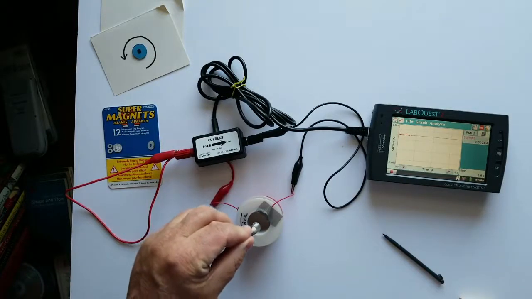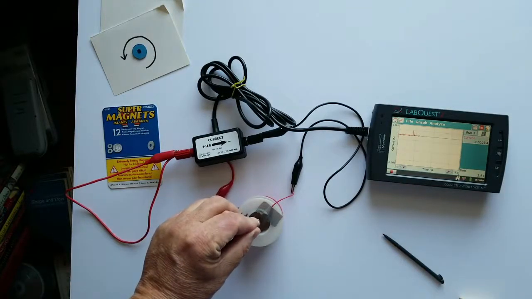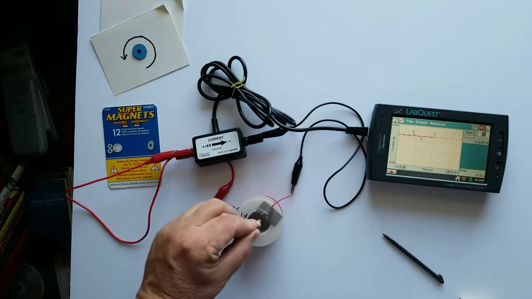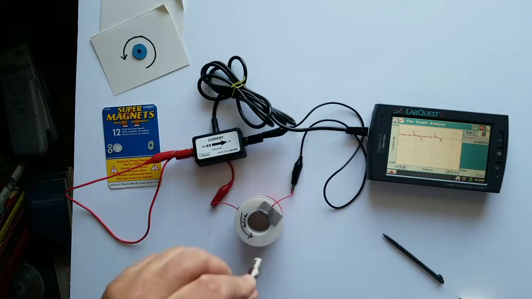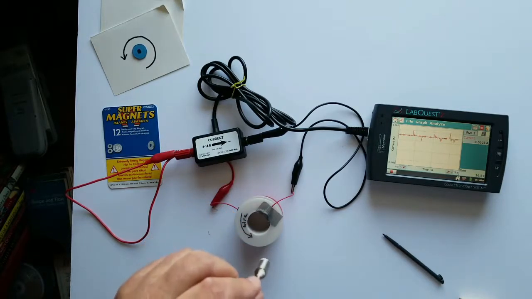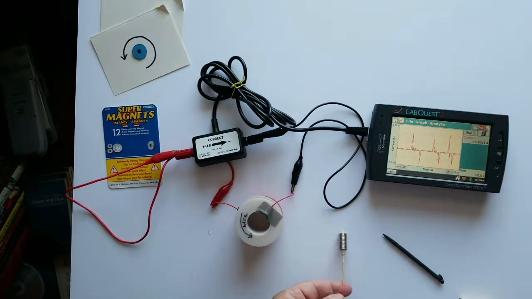Watch what happens. When I go in, there's a little peak. If I take it out, there's another peak, but in the opposite direction. In, out. In, out. Okay, now you can see it better.